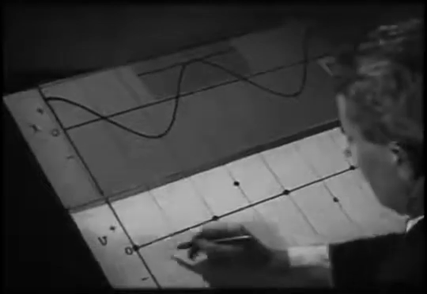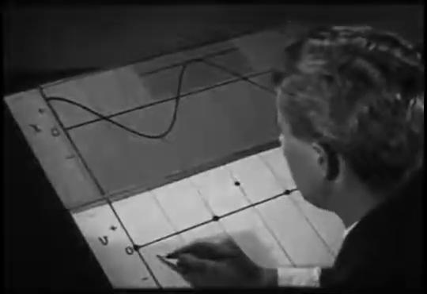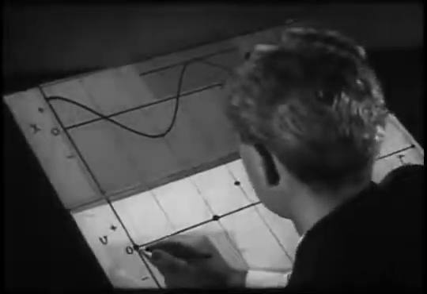Of course, I can't join these points with straight lines because the velocity is changing continuously here. I could plot more points in between. And if I did make these measurements, I'd find a curve that looked something like this.